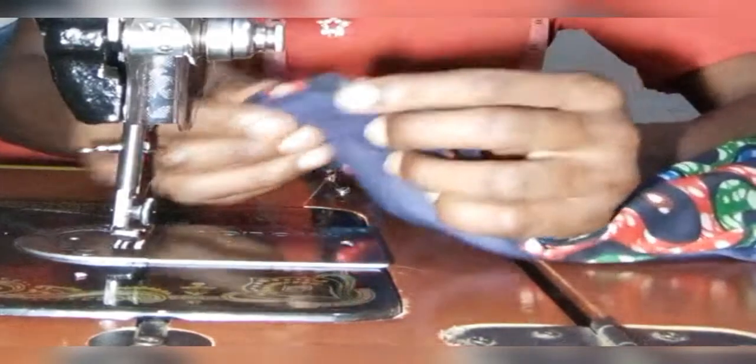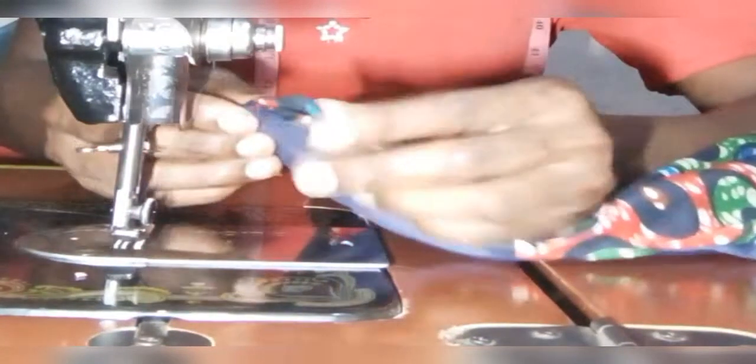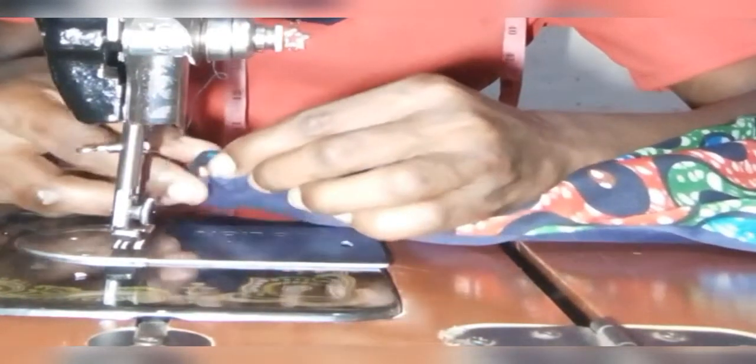So now I'll be joining the shoulders together. So you bring it together and sew it. So now that I've joined the shoulders together alongside, I've joined the zip. So now the next thing we'll be doing is to join the side and then round it up. So to do this, we are going back to our measurements.